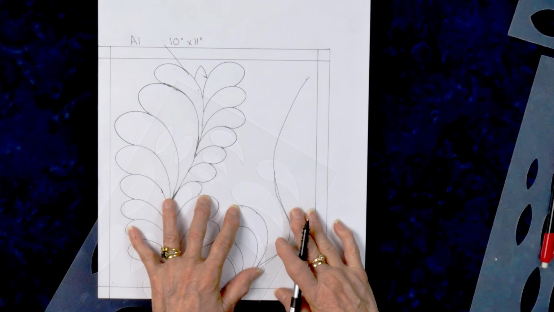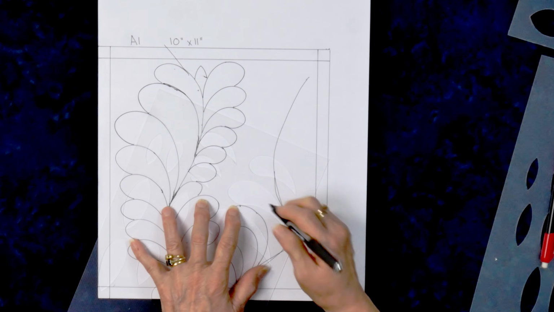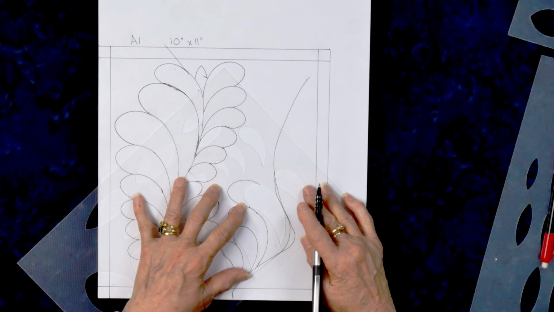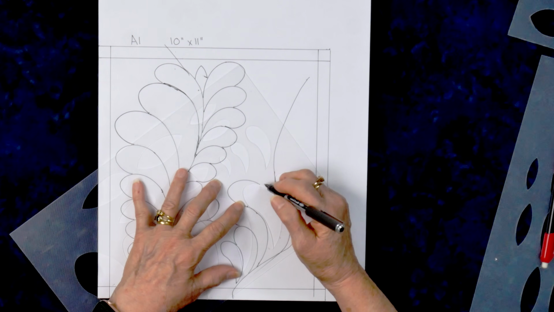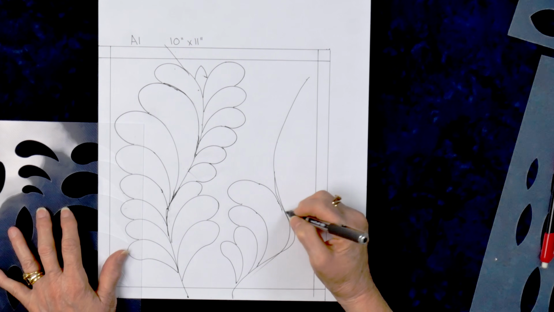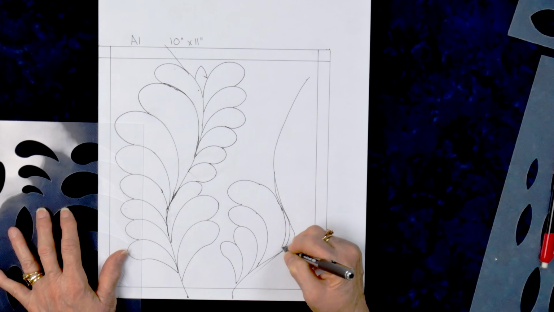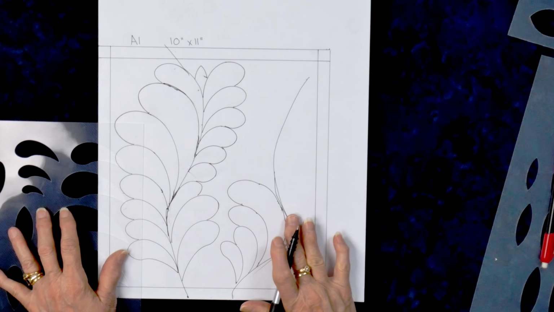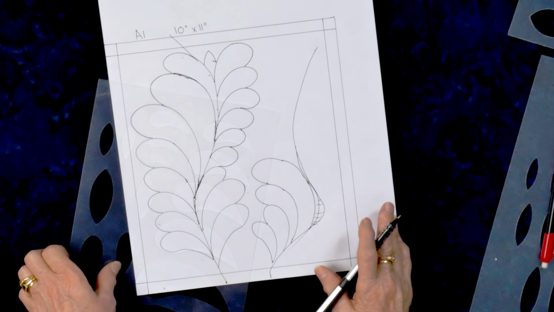Fill out a bit more space. Stop. Bring it down to that spine. Now I really need to reshape this. I would erase all of that out. If I was on fabric, you could easily erase.